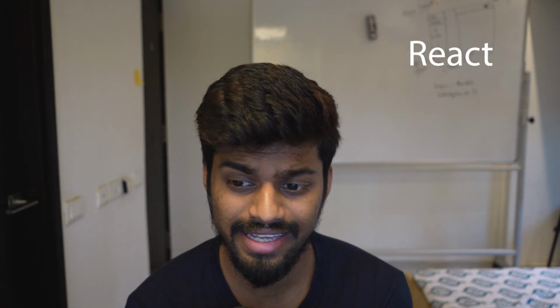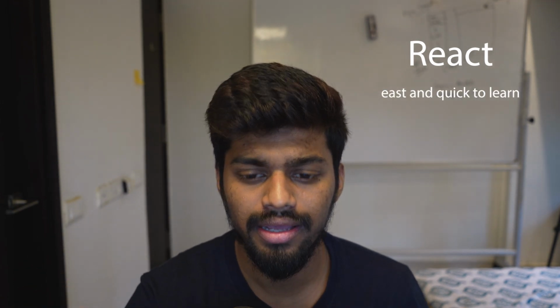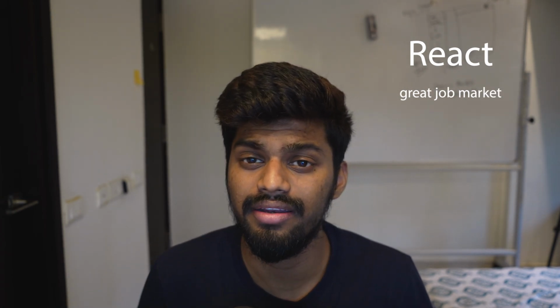There are a lot of factors for choosing frameworks, but if you're a beginner, I would suggest going with React for the following reasons. First one, easy and quick to learn. Second one, great community support. Third one, lots of jobs available in React in the current market, right? And there are many more.